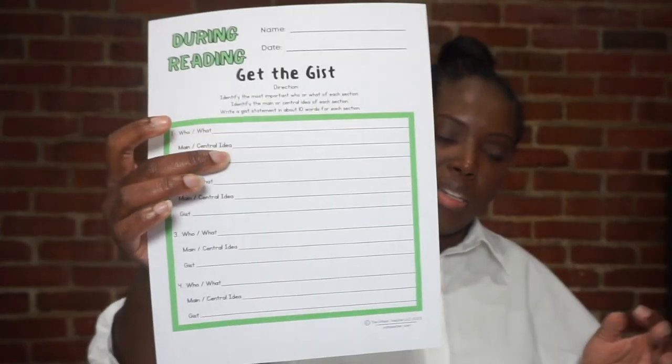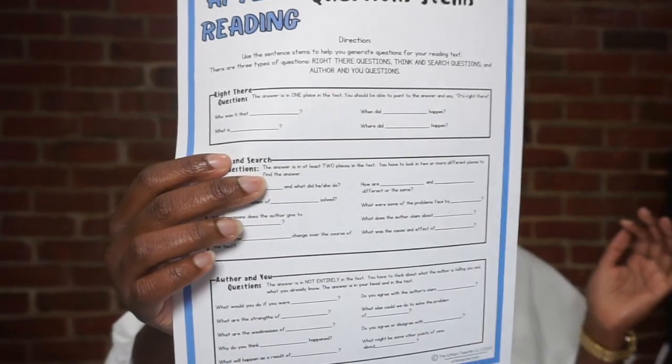Another packet, another learning log was generating questions, question stamps. Now, you've gone through all the strategies and techniques you need to implement CSR fully in your classroom.